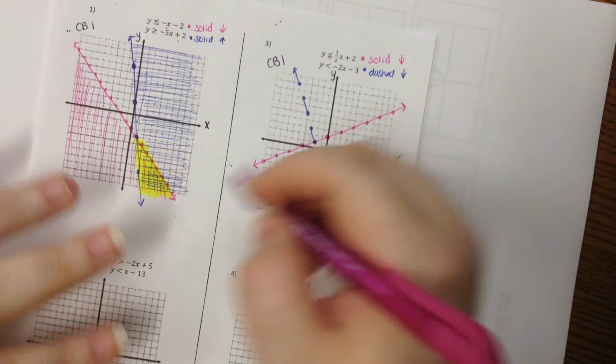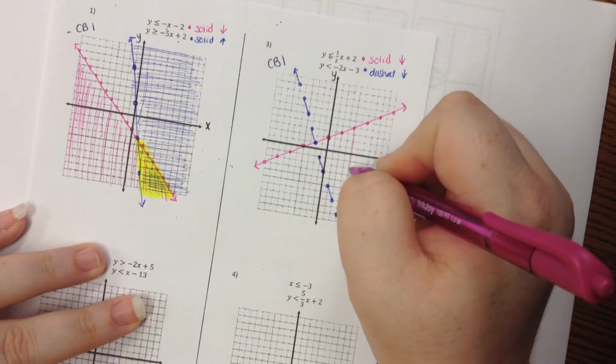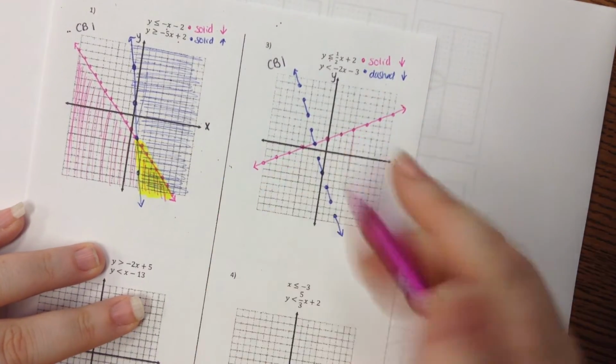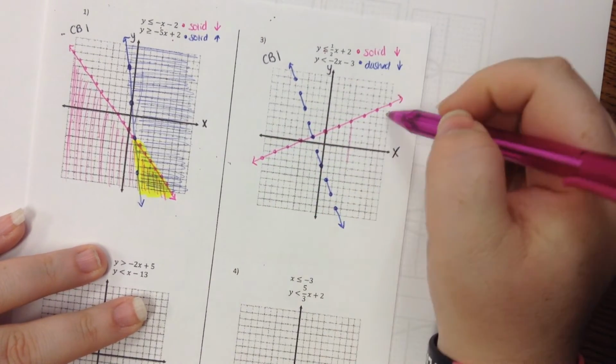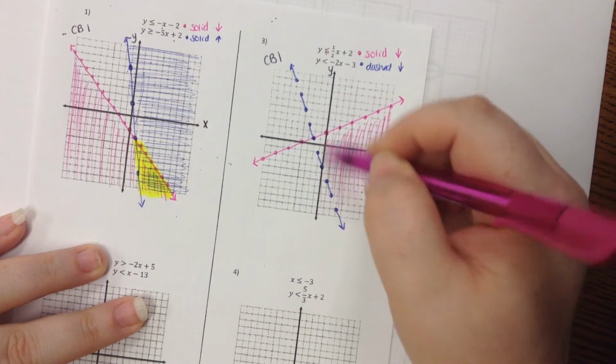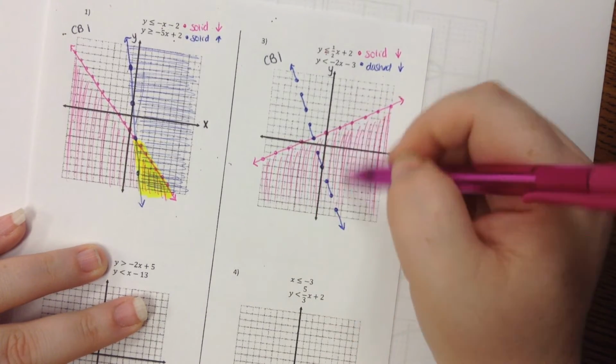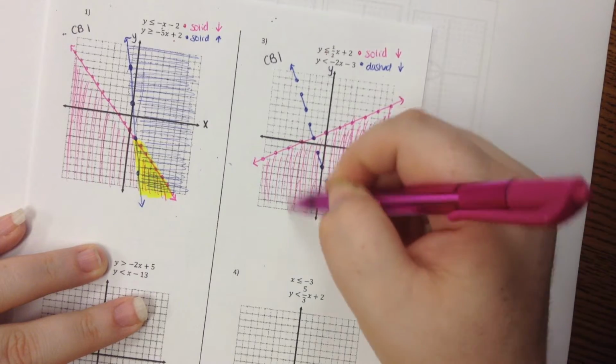So again, I'm going to pick a point on the pink, anywhere on the pink, and it says to shade down, so I'm going to go down. It says that this half of the graph is what's shaded in pink. So I'm going to go up and down with the pink. I just do not go above the pink line. This tells me that this is my shading.